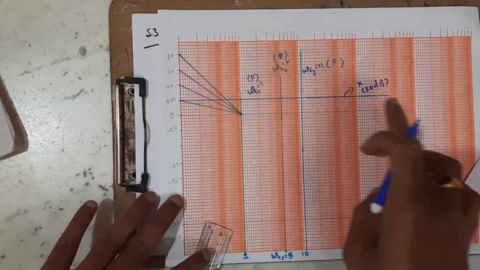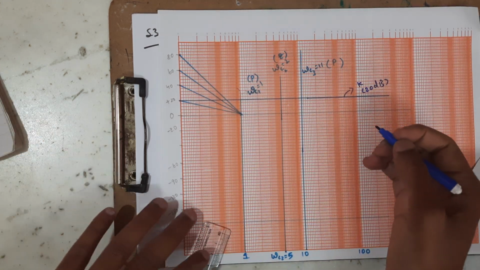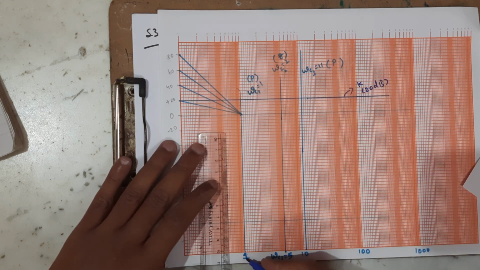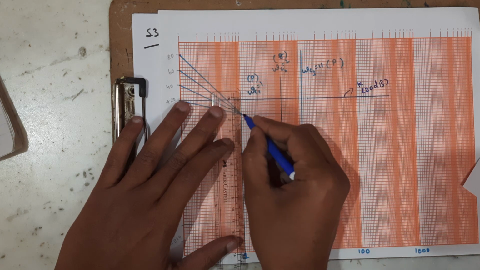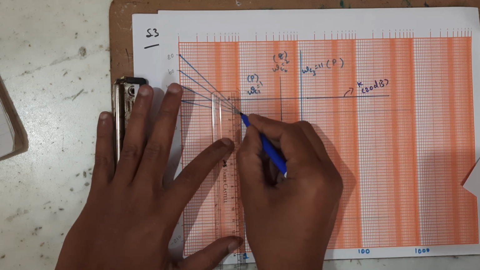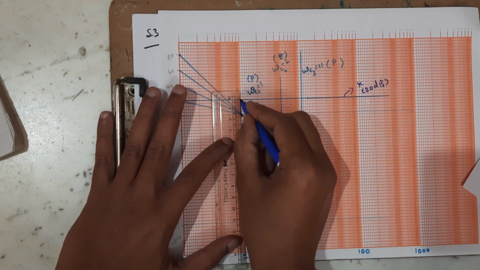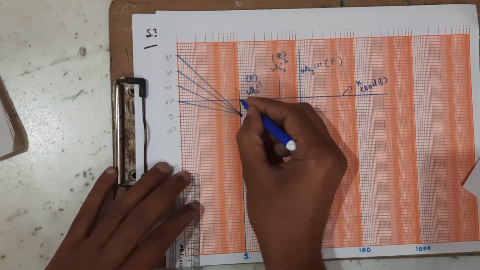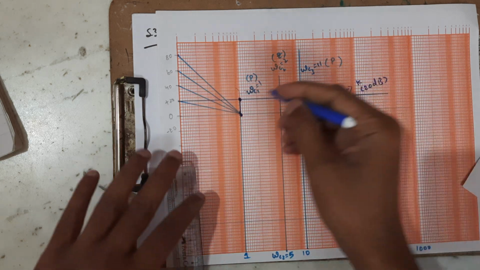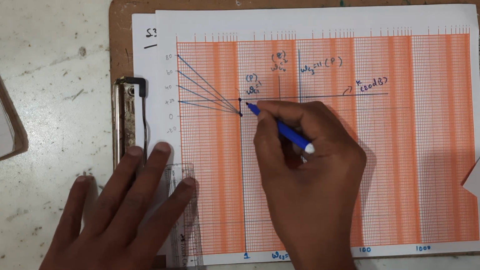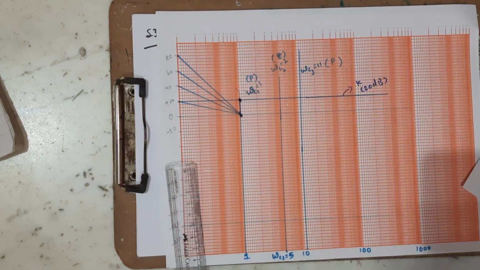Okay, after drawing the 20 dB line, what is the next step? From 1 radian per second, that is the reference, as we usually did in all the previous problems, from 0 dB I am going to draw a vertical line upwards until it touches the magnitude line. Okay, so next step is the next factor.